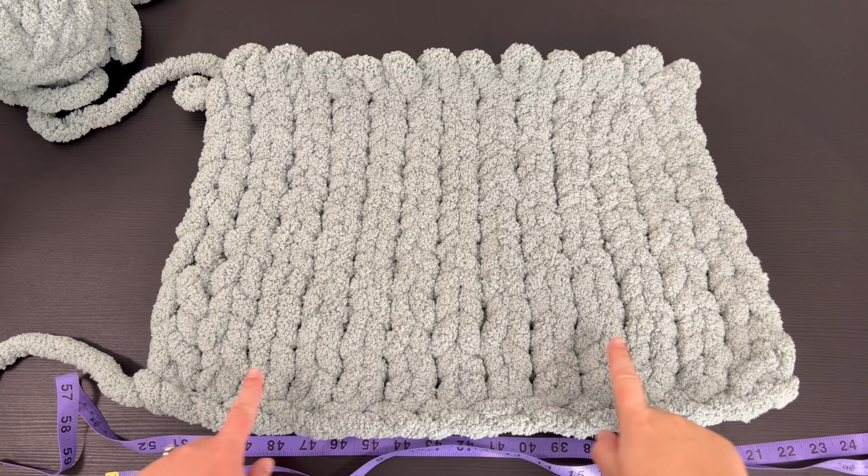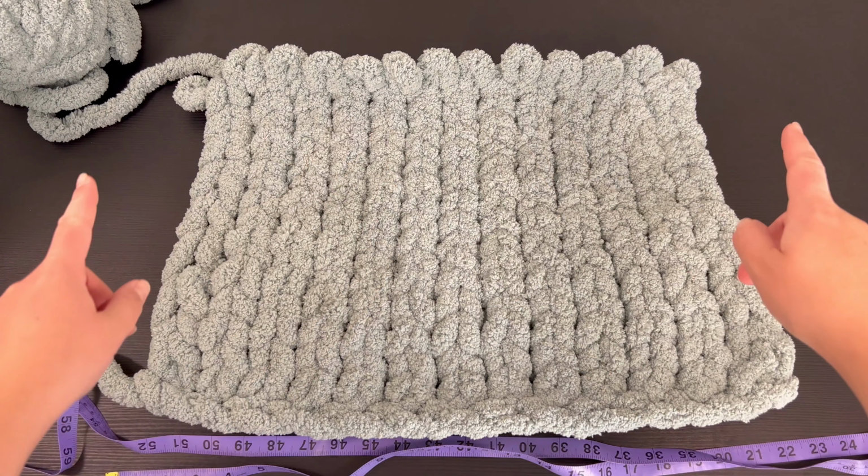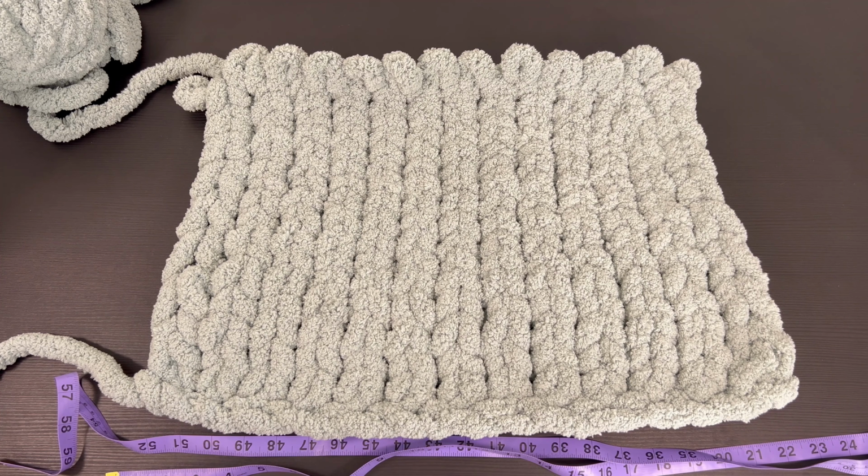If your chunky knit blanket is wide on one end and narrow on the other, keep watching this video and we'll figure out why that's happening.